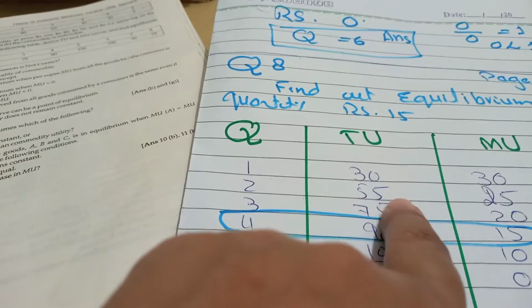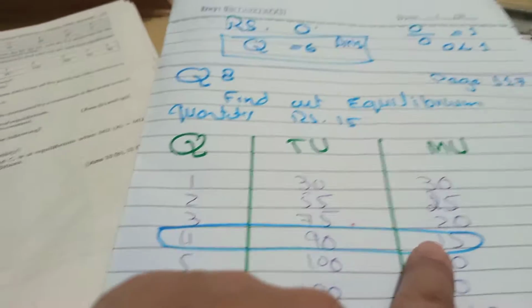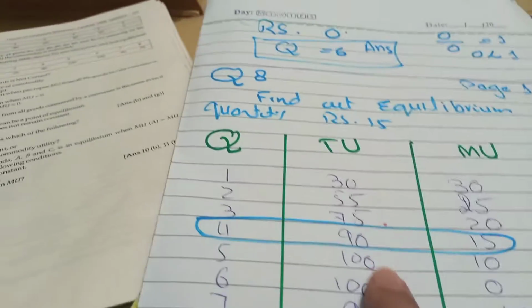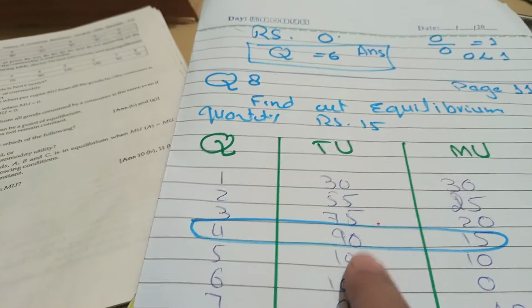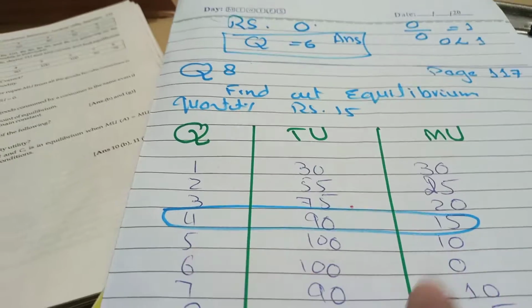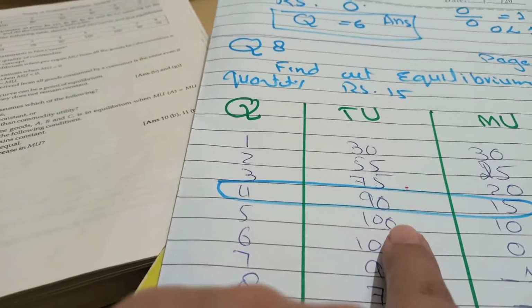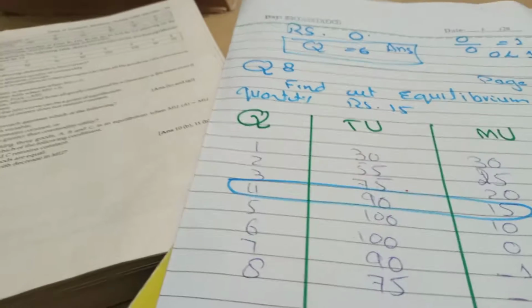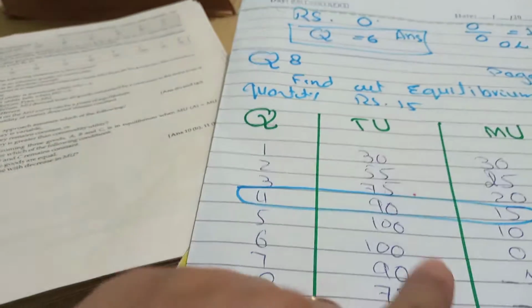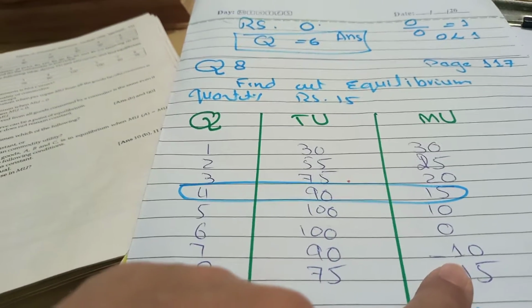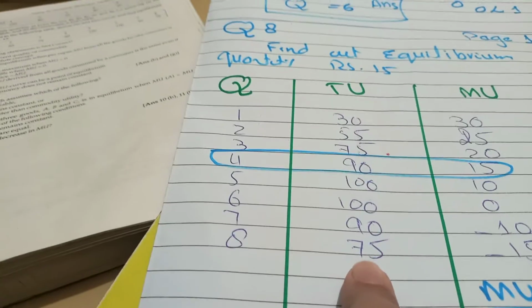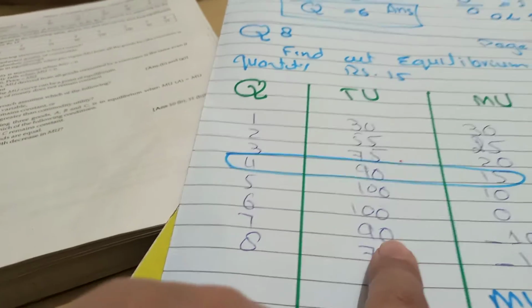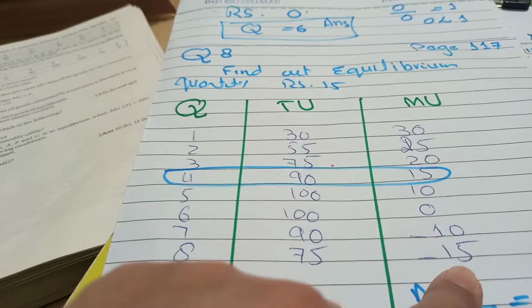Then we find out the difference between 90 and 75, the answer is 15. And when we find out the difference between 100 and 90, the answer is 10. And when we find out the difference between 100 and 100, the answer is 0. And when we find out the difference between 90 and 100, the answer is minus 10. And when we find out the difference between 75 and 90, the answer is minus 15.